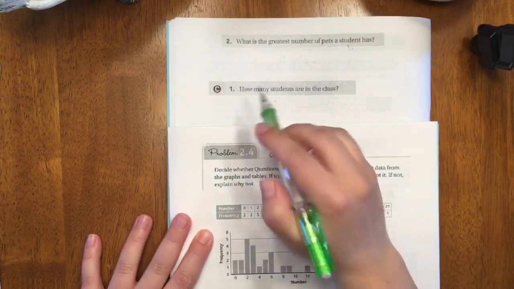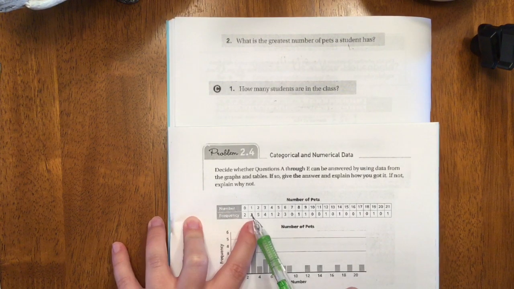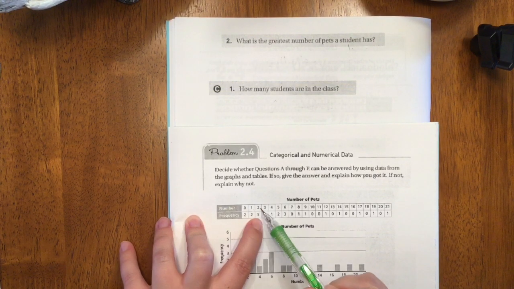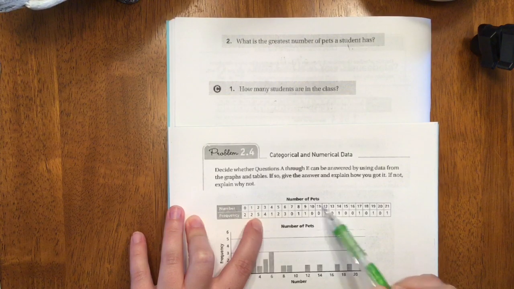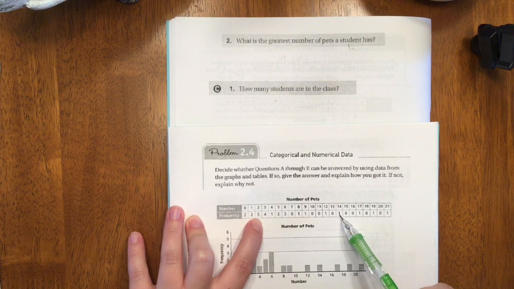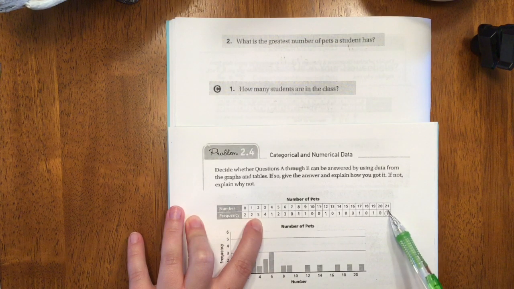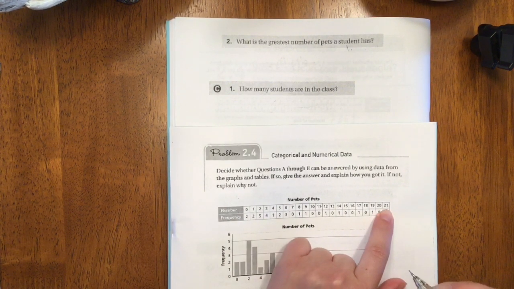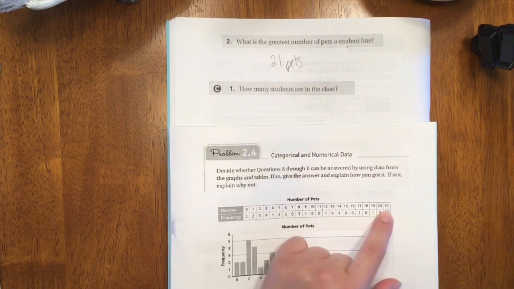Okay, so for this first one, what is the greatest number of pets a student has? If we look at this, this is saying that they have 1 pet. So 2 students have 1 pet, 5 students have 2 pets. If we keep going, it says that there's 0 students that have 11, but 1 has 12. So we want to look at the frequency, and we want to look for the greatest number that has a number for the frequency. So that means that 1 student has 21 pets. I'm wondering if they have some fish.